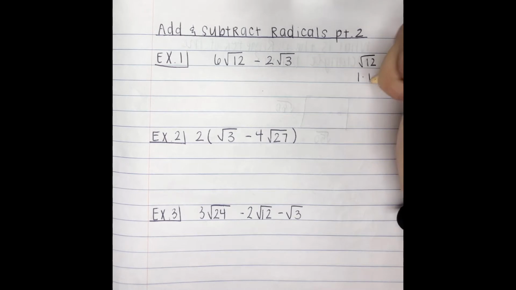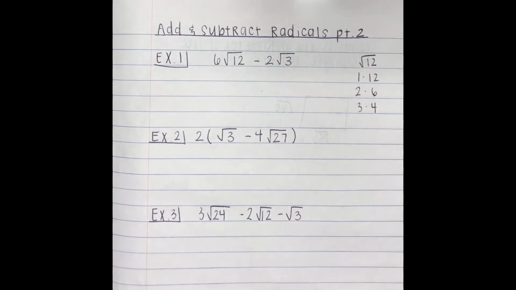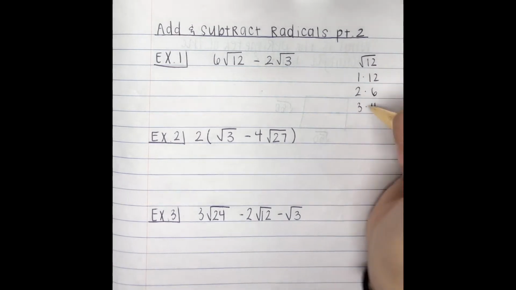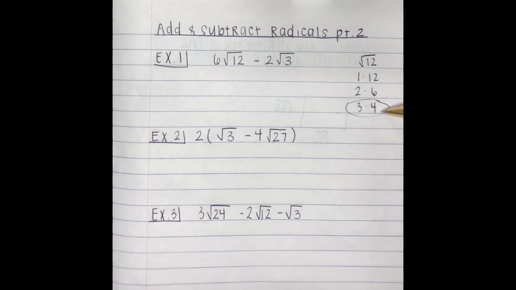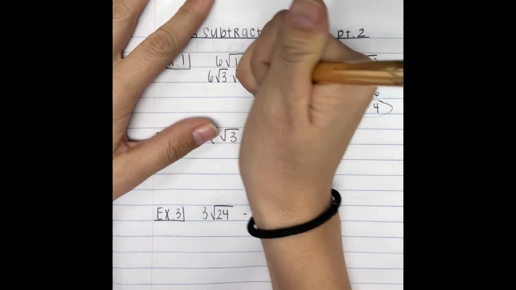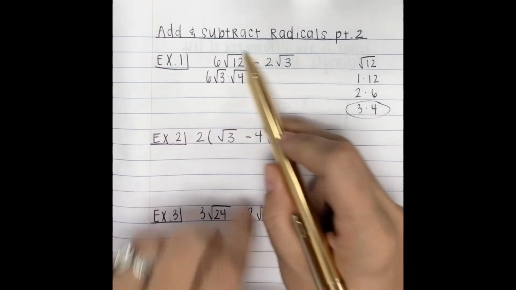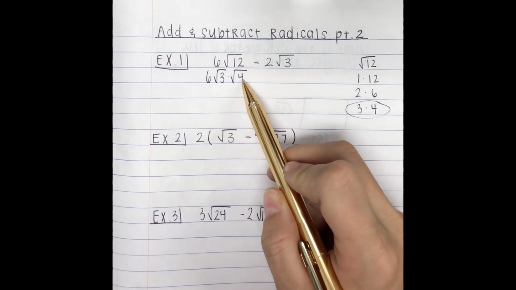Well, we have 1 times 12, 2 times 6, and 3 times 4. So our largest perfect square would be 4, okay? So we're going to use 3 times 4, and we're going to rewrite square root of 12 to be the square root of 3 times the square root of 4. So we get 6 square root of 3 times square root of 4. I didn't change square root of 12, right? I just rewrote it as square root of 3 times square root of 4.